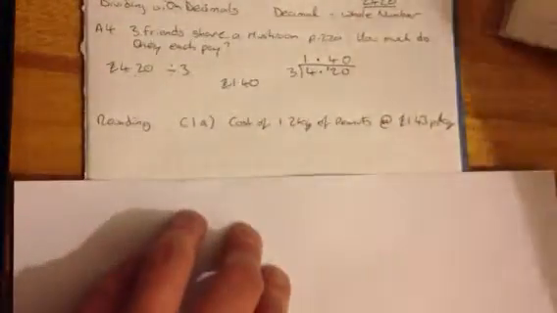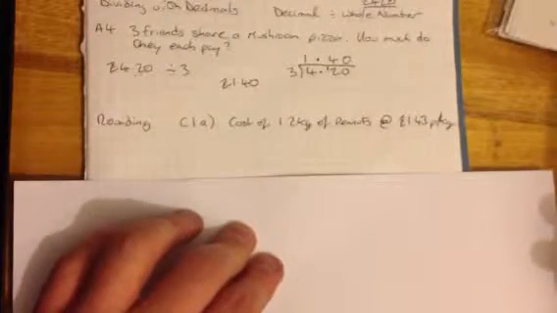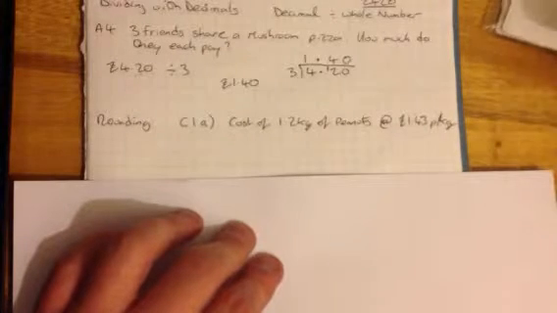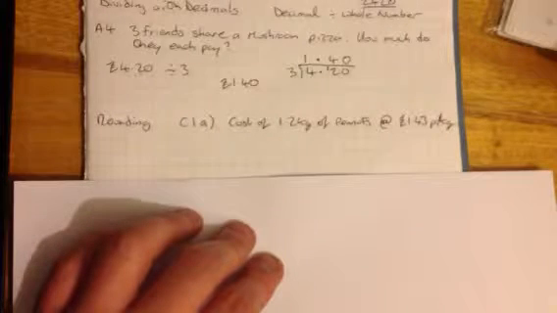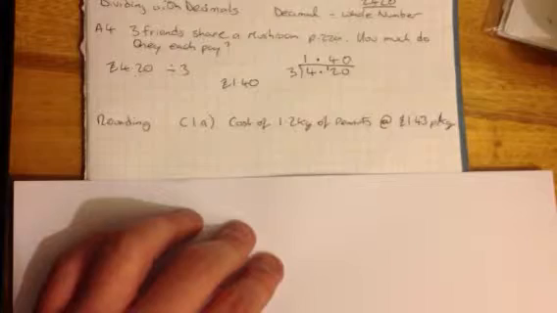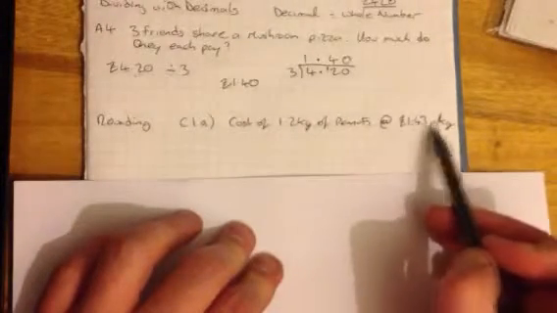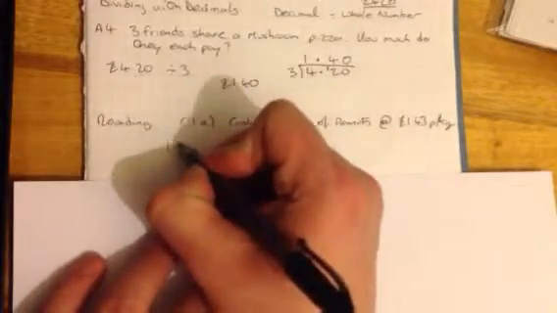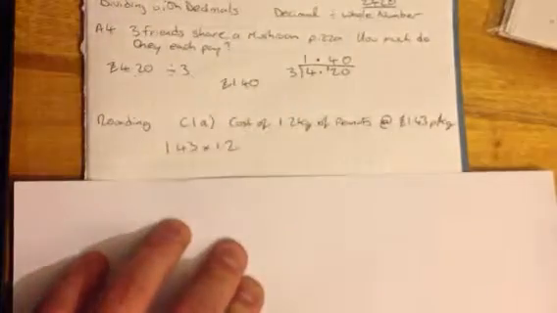Now this is a bit more complicated. We're going to do a little bit of work on rounding now. This is part C of the chapter, and because this is a bit more difficult, the book says that we can use a calculator, and I would like to use a calculator. So I'm going to work this out with a calculator. We've got 1.2 kilograms of peanuts. It's £1.43 per kilogram. So £1.43 for 1 kilogram, but we want 1.2, so we're multiplying it by 1.2.